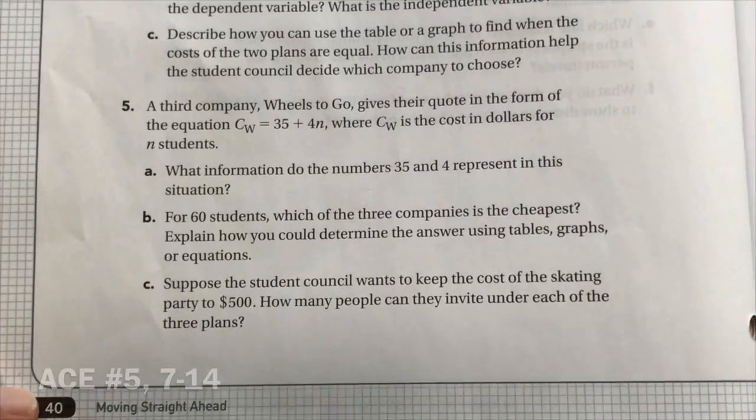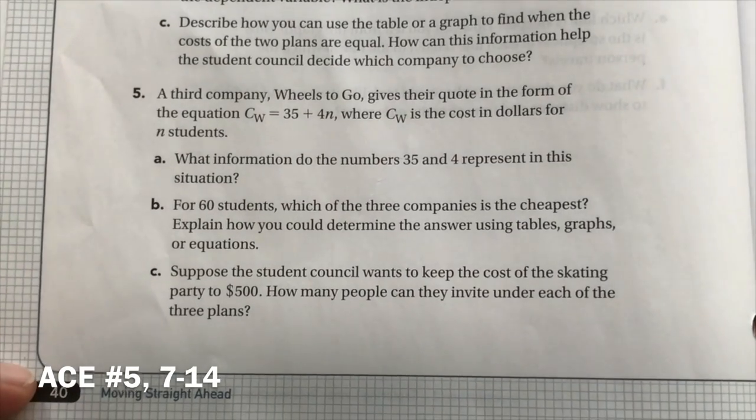So remember, any questions you guys have, definitely check in with me at the Google Meets, and we can talk through anything you might need to talk through. But I do want to preview the ACE work right now because it's going to go a little bit deeper on the work that we have here. So for that, let's take a look. All right, so tonight's work is 5 and 7 through 14. So let's take a look.